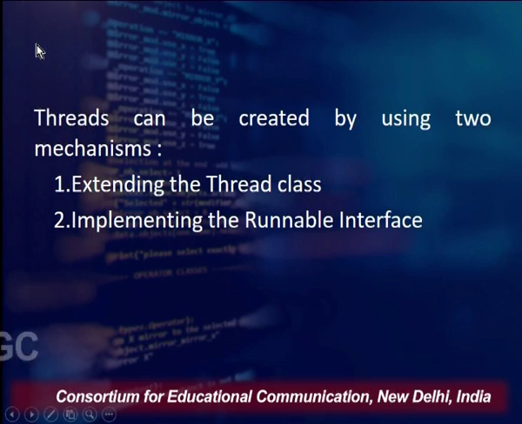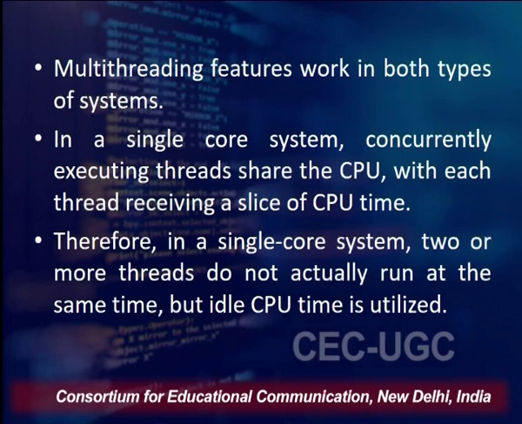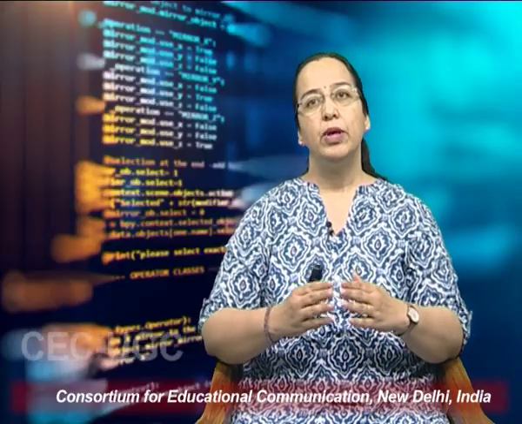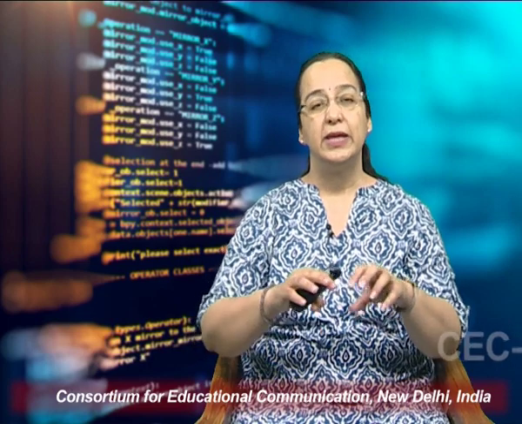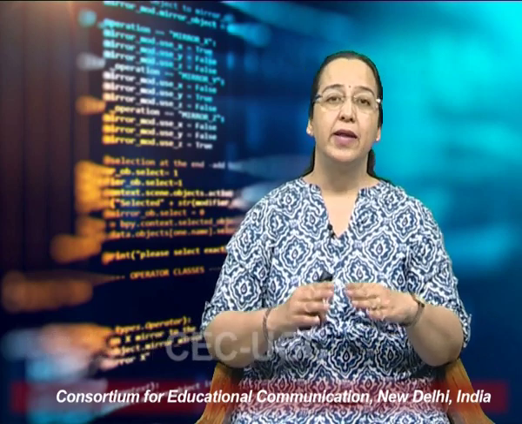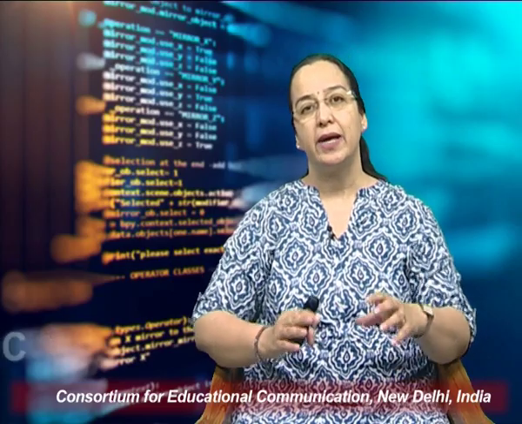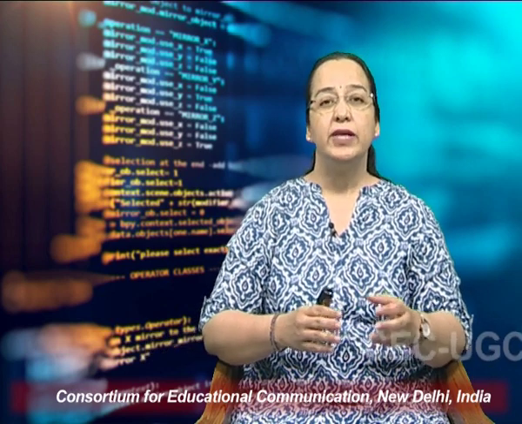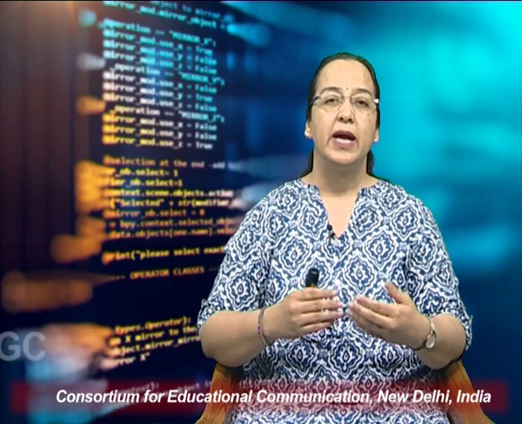Now, when we talk about the multi-threading feature, it works in both types of systems. Which systems am I talking about? Some students may have confusion here: it is about the single core system and the multi-core system. Let me clarify that multi-threading works in both types of systems. It is not that a single core system cannot be multi-threaded; in a single core system, multi-threading can also be implemented and explored.